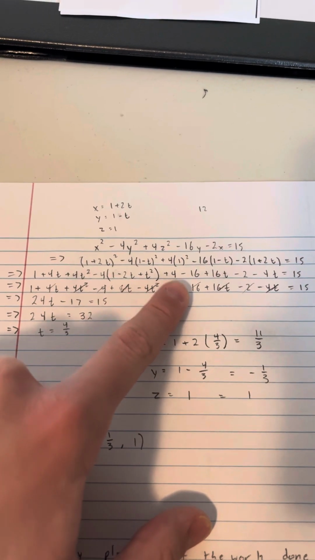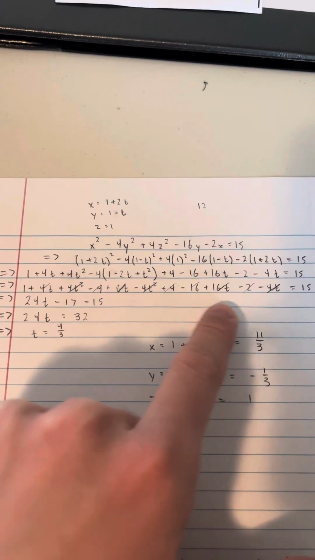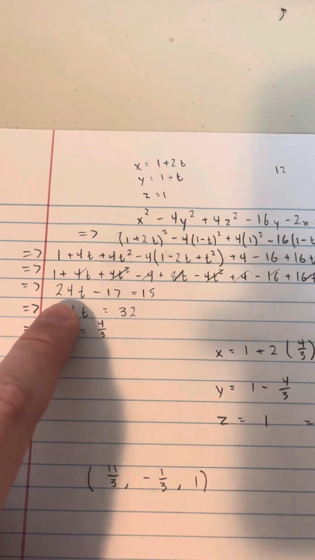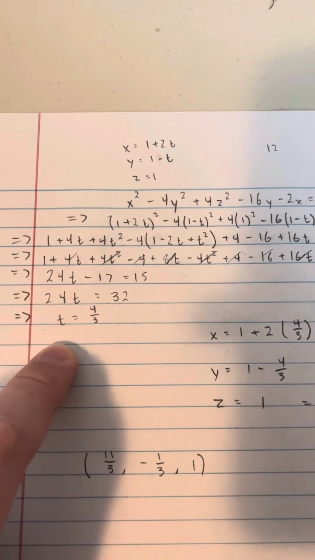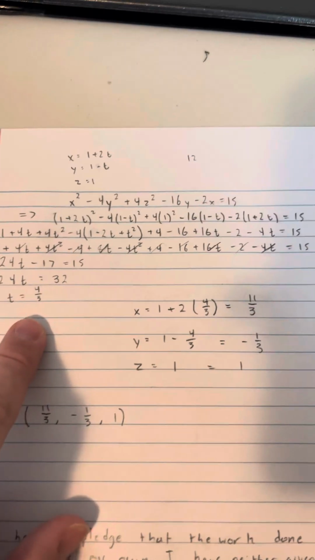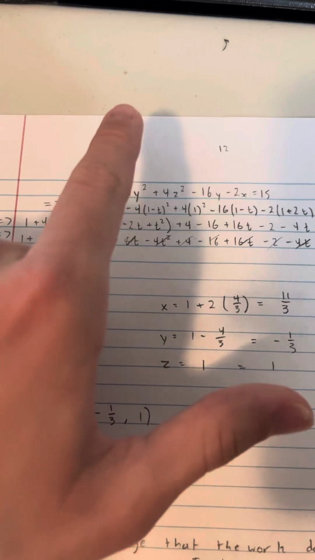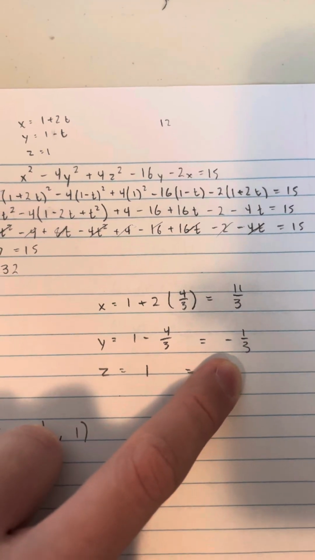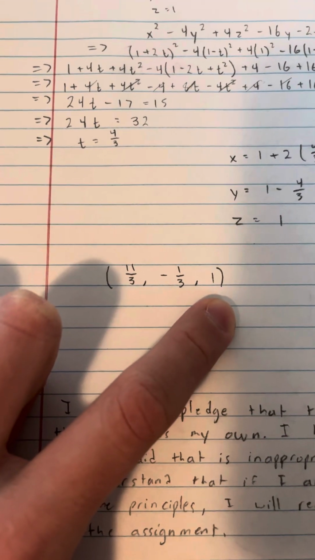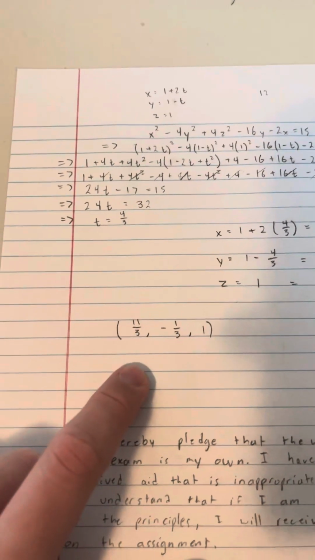Expanded some things and then simplified. Things end up canceling down to 24t minus 17 equals 15. 24t equals 32. T ends up equaling 4 over 3. Plugging 4 over 3 back in for t, we get that x is equal to 11 over 3. Y is equal to negative 1/3, and z is equal to 1. So that's where it intersects. The line of this parametric equation intersects the graph of the cone.